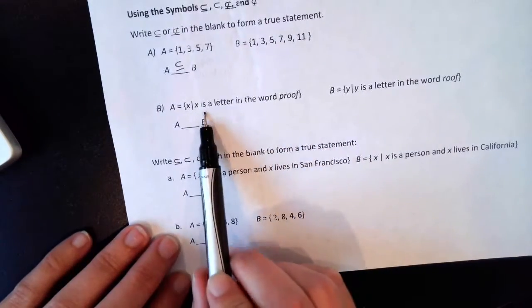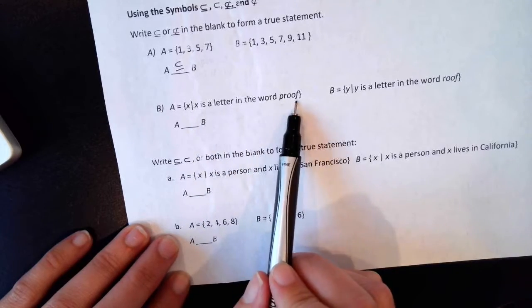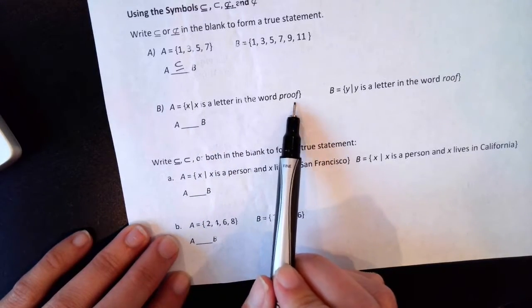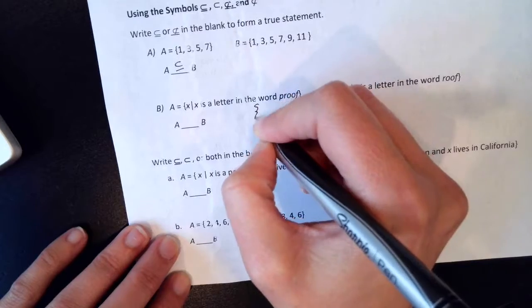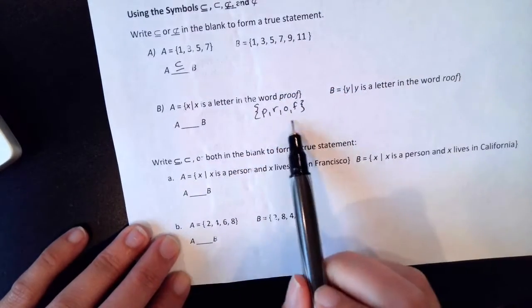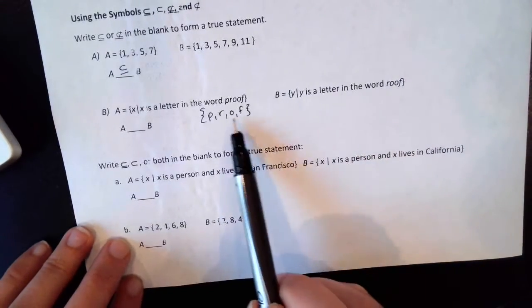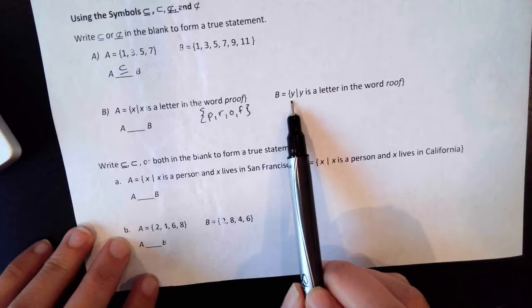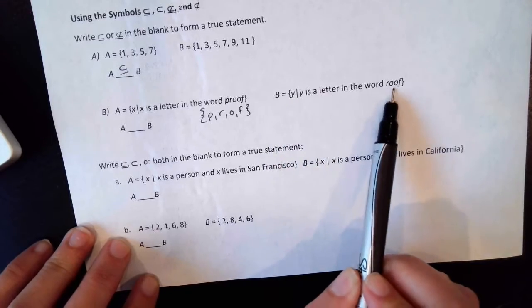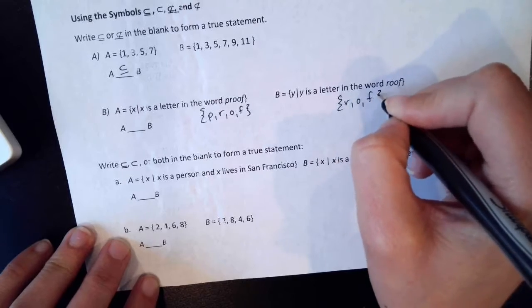Okay, we got some set builder. So A is the set of X such that X is a letter in the word proof. So P, R, O, and F. If I was going to make a roster notation, I would do P, R, O, F. If you're doing roster notation, you don't write things twice. If you see it twice, you only write it once. Okay, and then set B is X such that X is a letter in the word roof. So I'm going to use roster notation: R, O, and F.